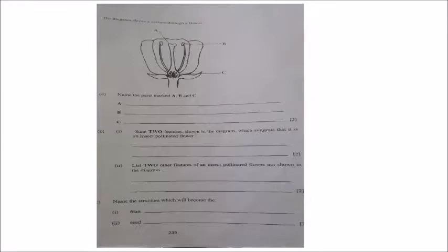All right, so moving on to the next question. List two other features of an insect pollinated flower not shown in the diagram. All right, so for two other features that you could say with this insect pollinated flower that are not shown, for one, the petals are colored. So, you know, that's another feature that you find inside insect pollinated flowers. And you can also say that the stamen is short. Usually with insect pollinated flowers, the stamen is going to be very short. So those are two features that this picture here doesn't show.